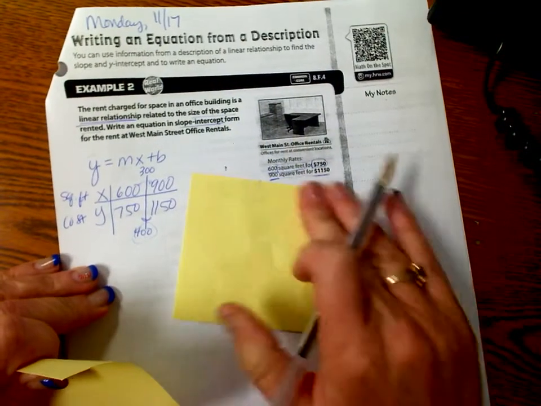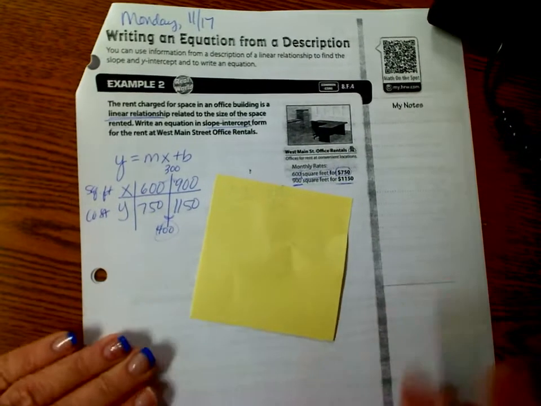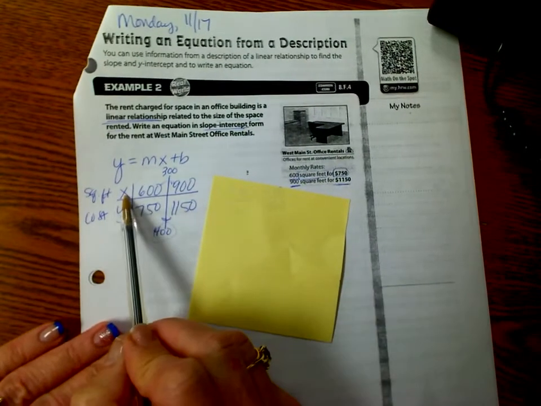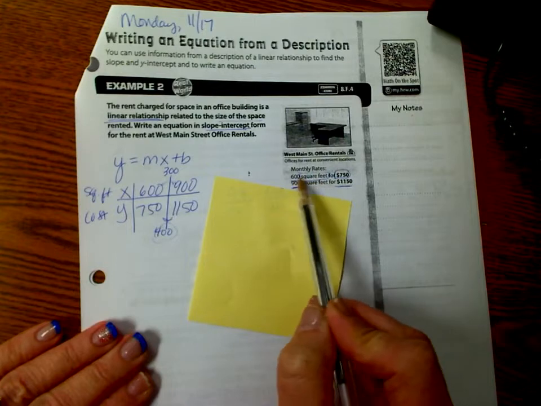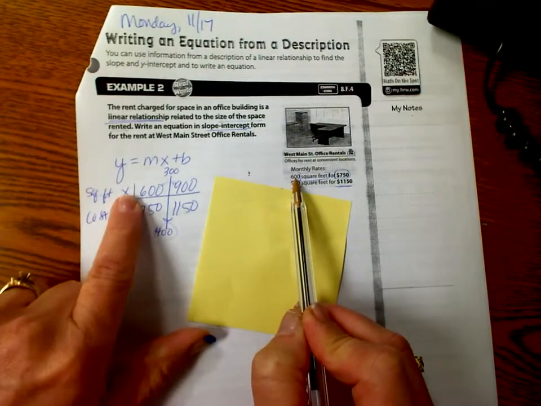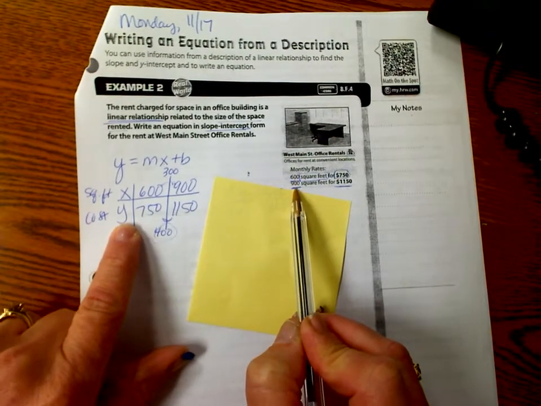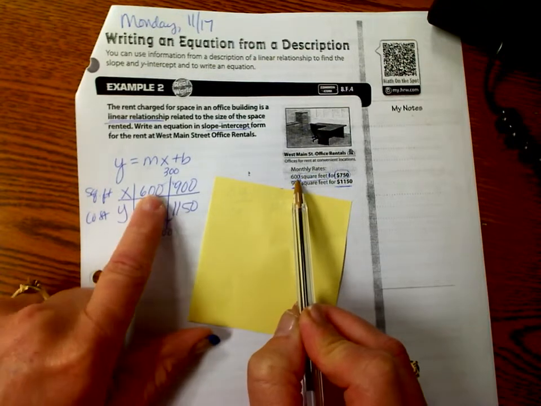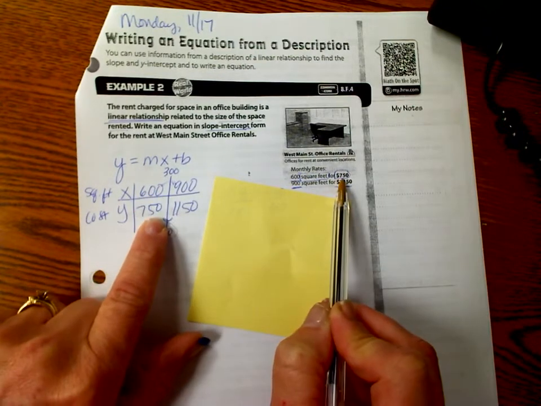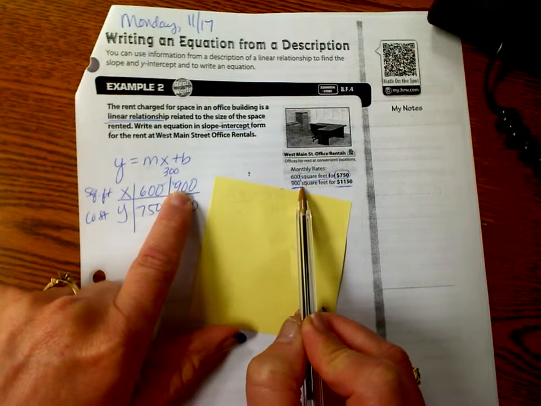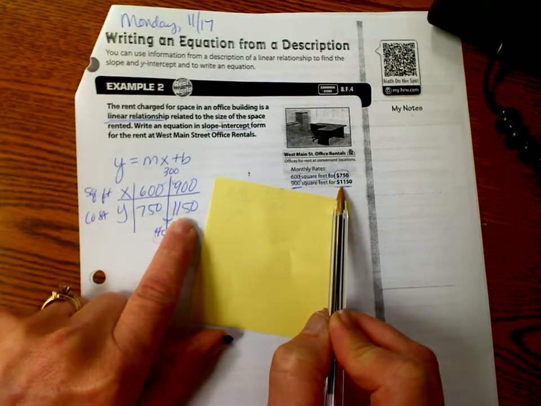All right, so here's the table. See, I already did this video once and I had to redo it, so this is why it's written on here already. So our X, our input, is the amount of square feet that we're going to rent. And our Y is the total cost. So at 600 square feet, our total cost was $7.50. Then at 900 square feet, our total cost was $11.50.